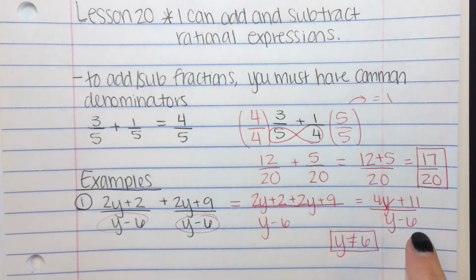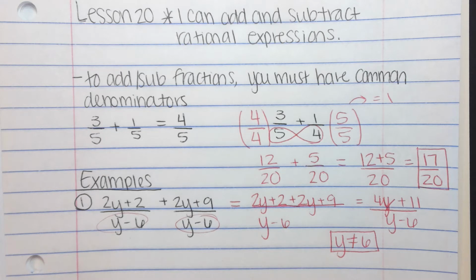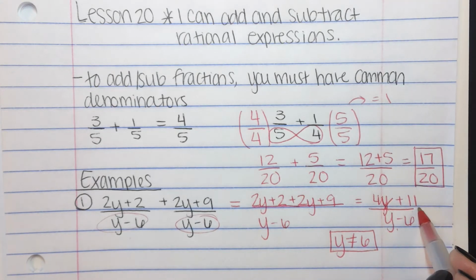Now, after I have combined like terms, before you determine if this is your final answer or not, you need to think about if you could factor either of those expressions, if you could pull out a GCF or anything like that. So y minus 6 on the bottom, there's really nothing we can do there. 4y plus 11, 4 and 11 don't have a GCF other than 1.